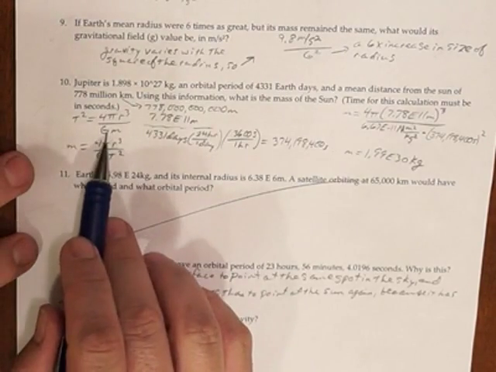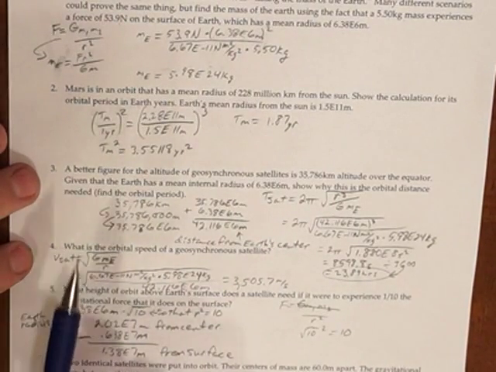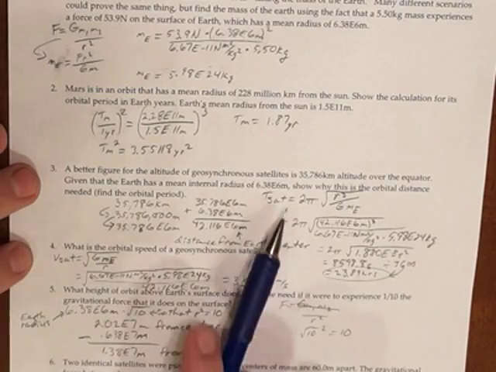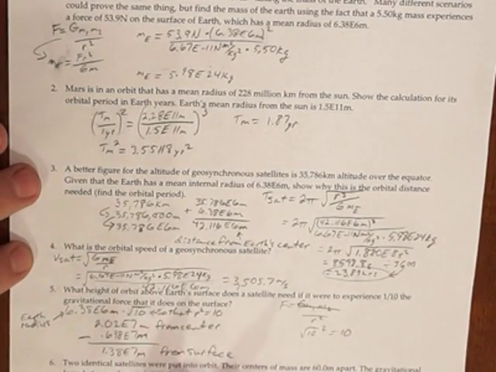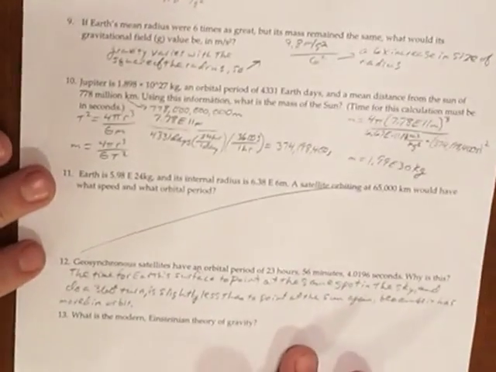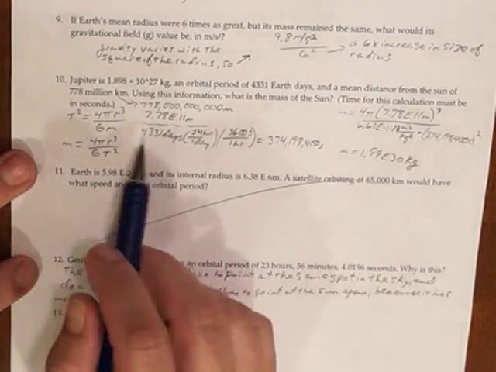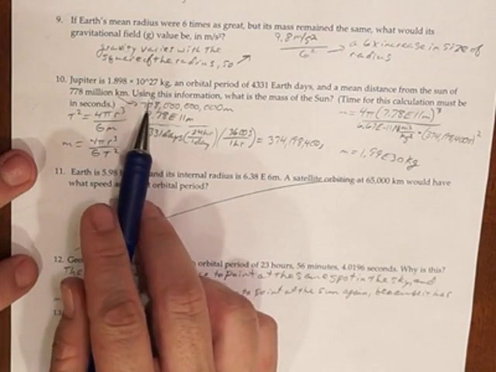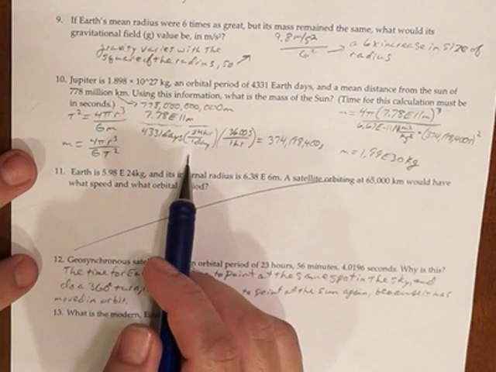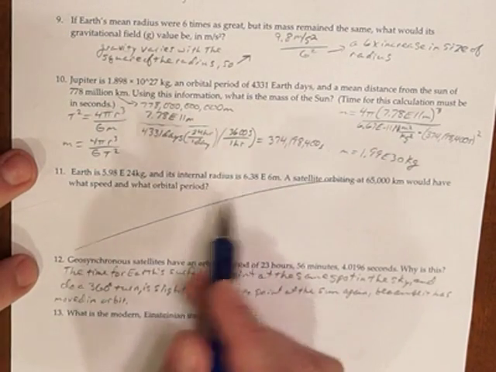This formula is a rewrite of this formula. They're the same thing. However, I need this to be in meters for my distances, and I need my time in seconds, or it's not going to cancel out right.